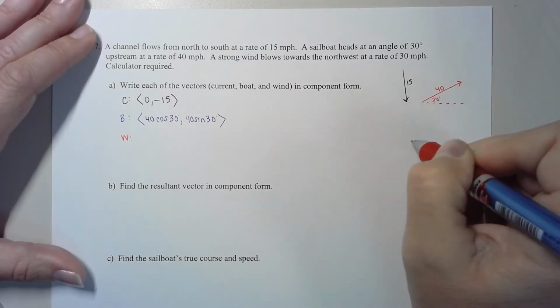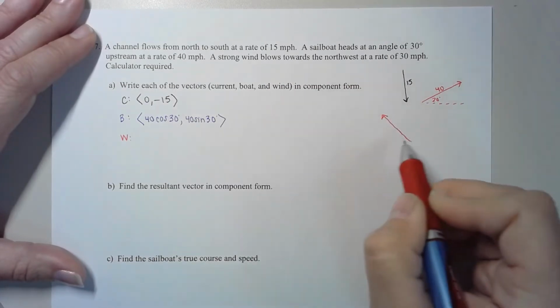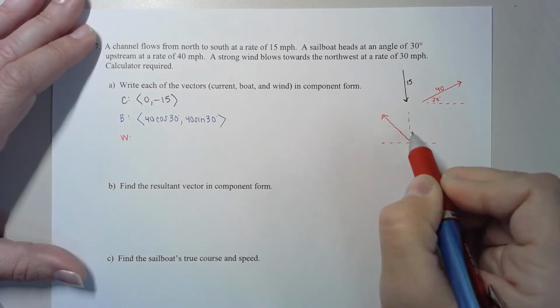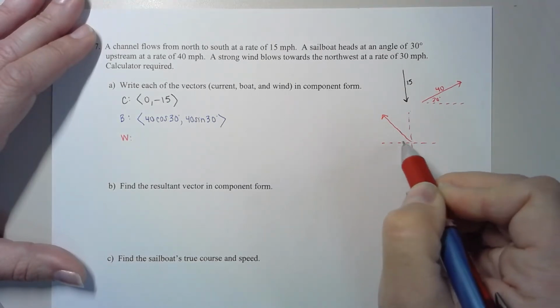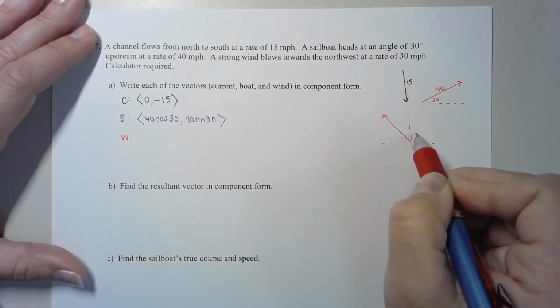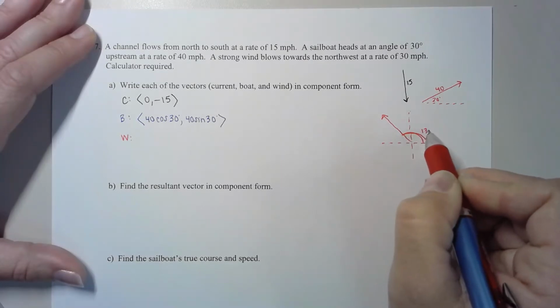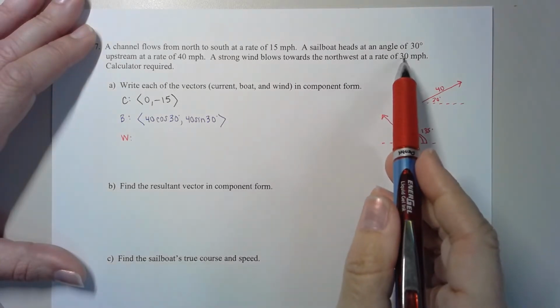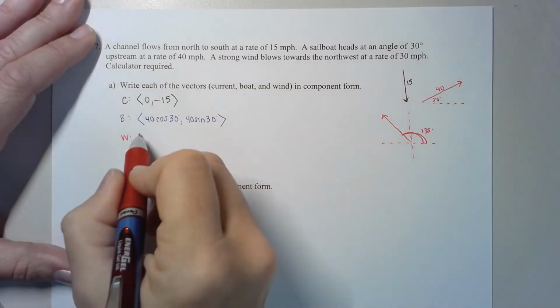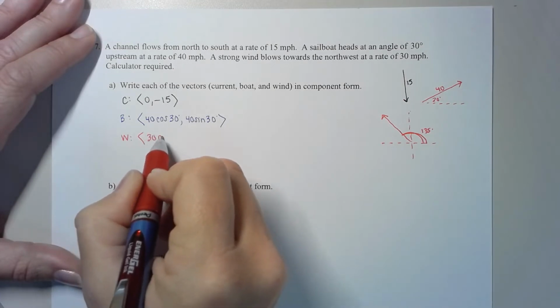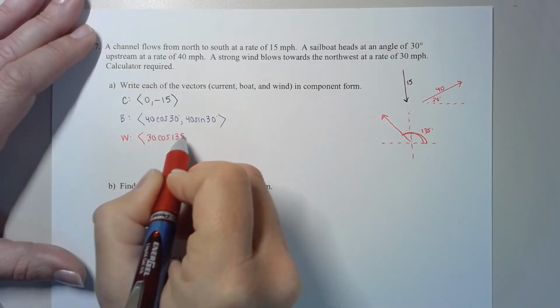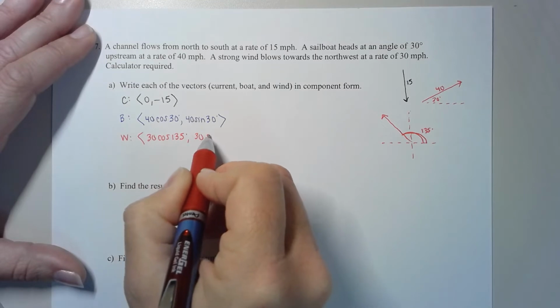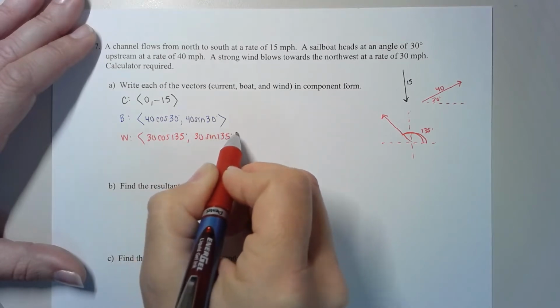So northwest, right, here's north, here's west. So this is 45 degrees here. The direction is 135 degrees, like 180 minus 45. And its speed or its magnitude is 30 miles per hour. So we've got 30 times the cosine of 135, 30 times the sine of 135.